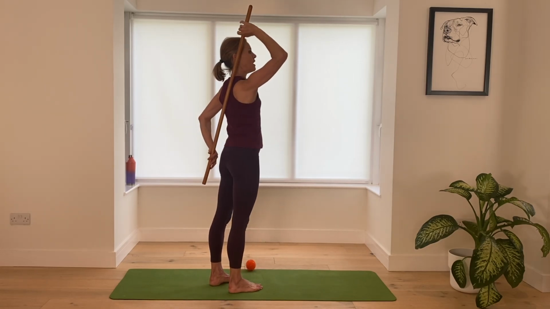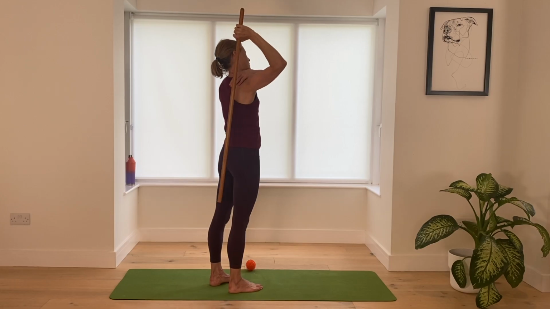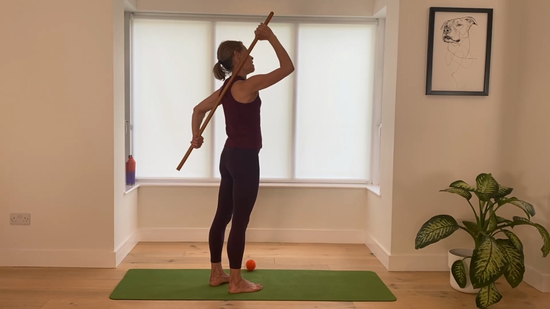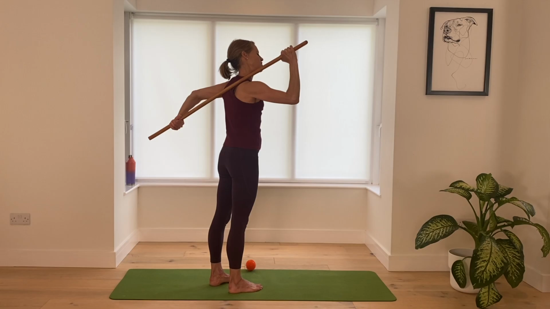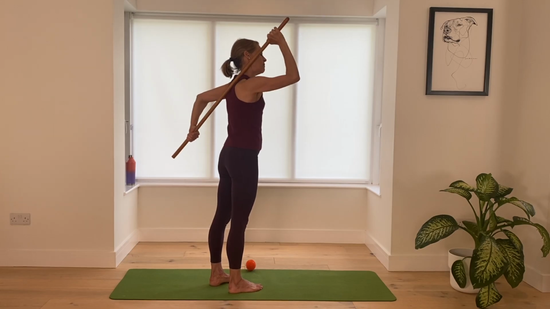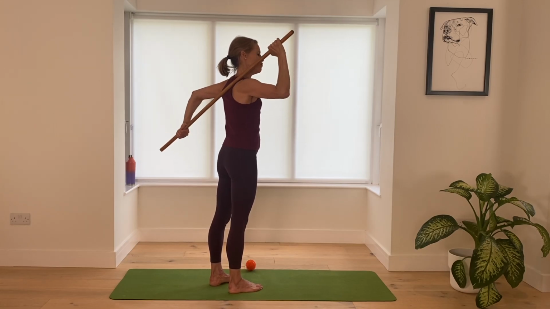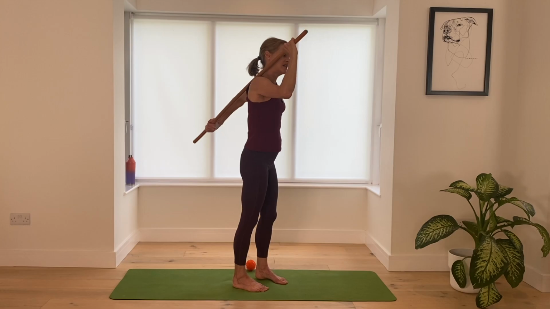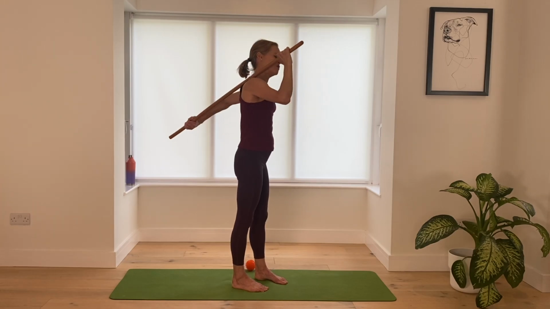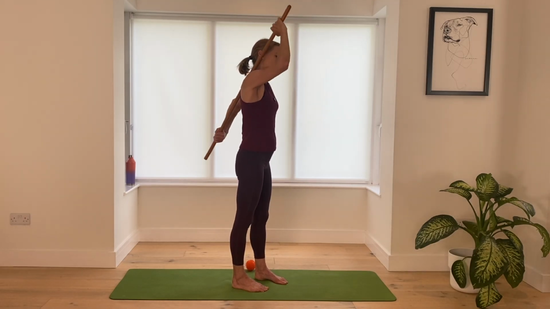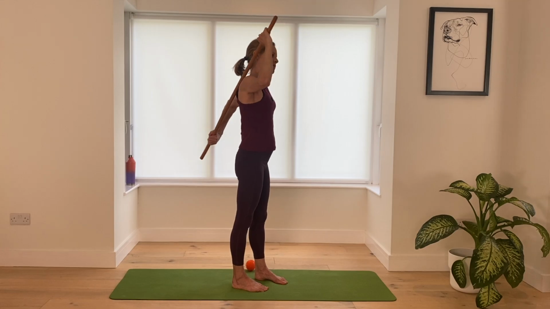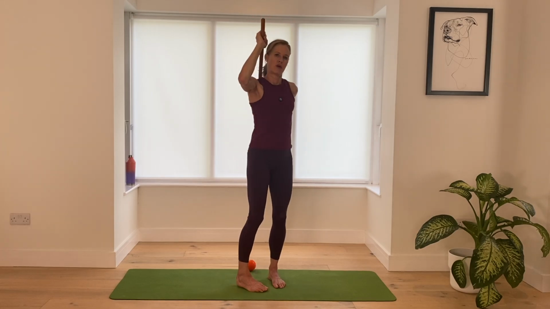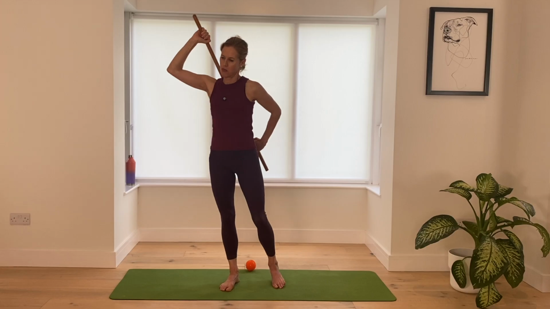I'm taking my right hand at the top of the bar, my left hand at the bottom, angle the bar and massage from the spine towards that right shoulder blade, releasing tension there. Keep going, a nice deep pressure. You can move the bar up and down and from side to side. 4 and 3, 2 and 1.